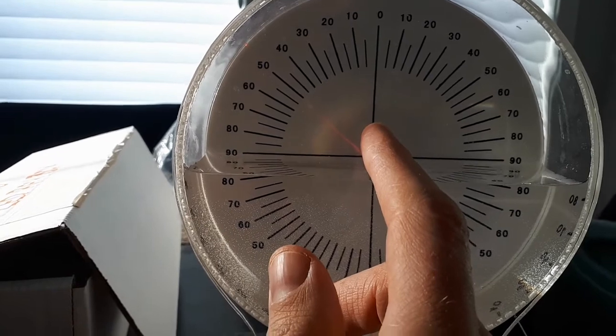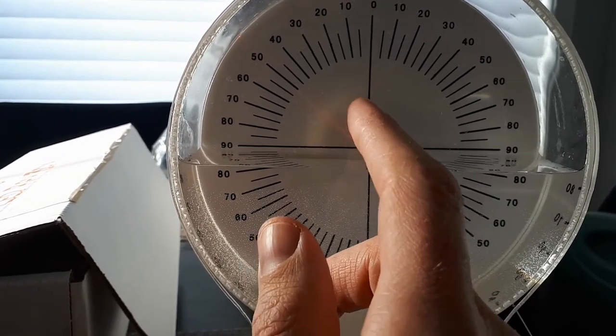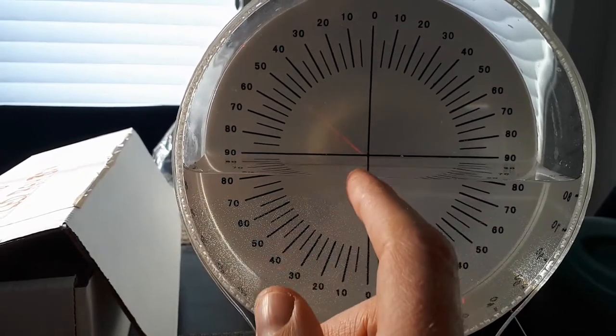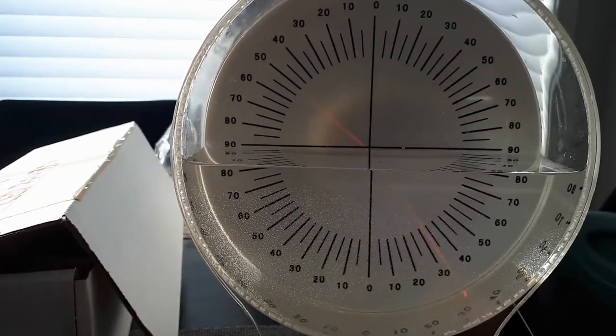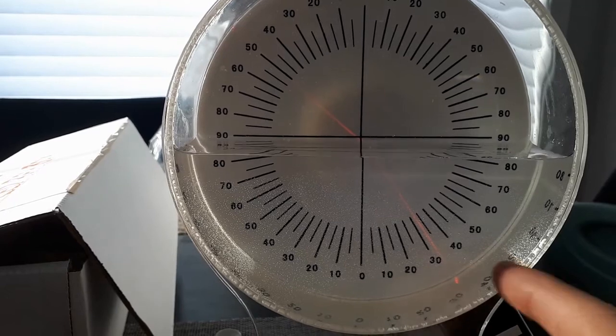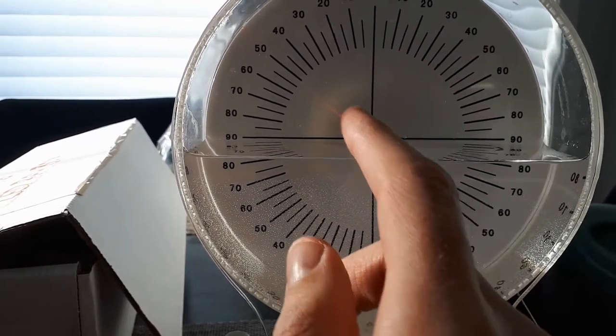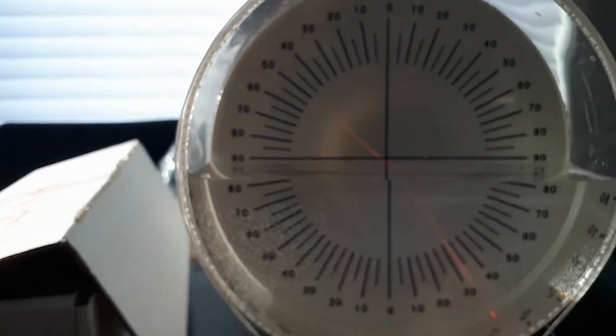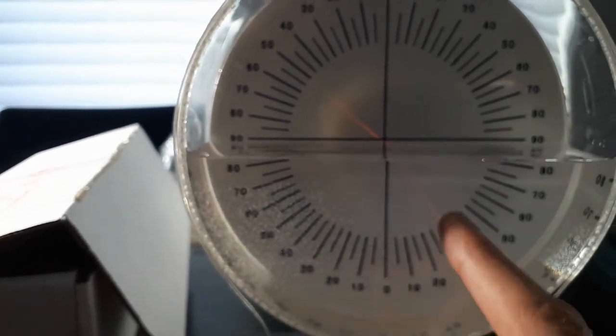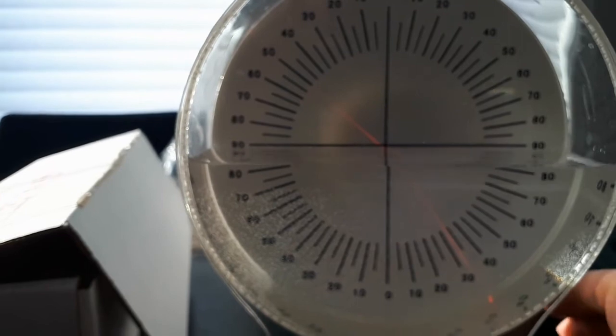My angle of refraction is measured from the normal here. So again, this perpendicular line, my angle of refraction is around 50 degrees. So the light comes in at a 35-degree angle and then goes out at a 50-degree angle. So when it goes from more dense to less dense, it bends away from the normal.